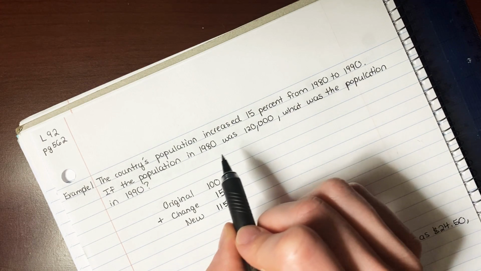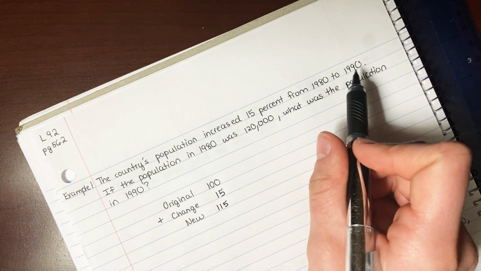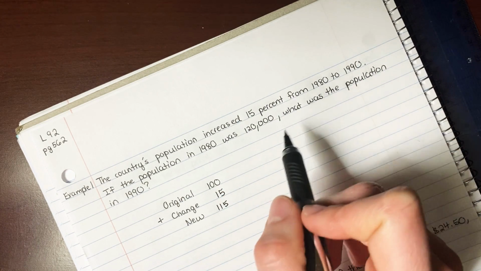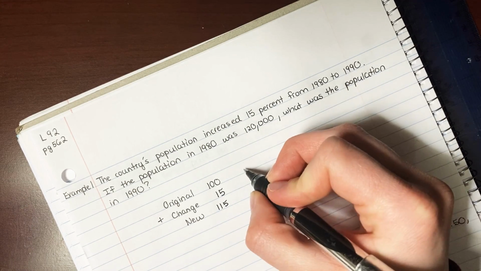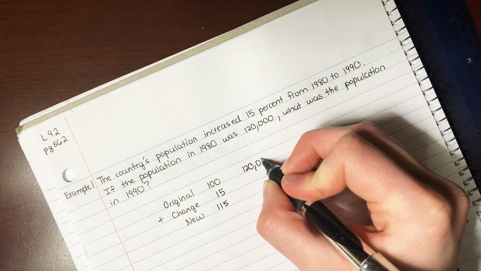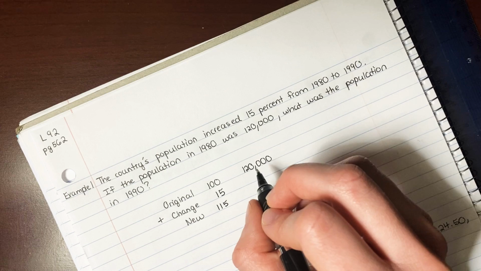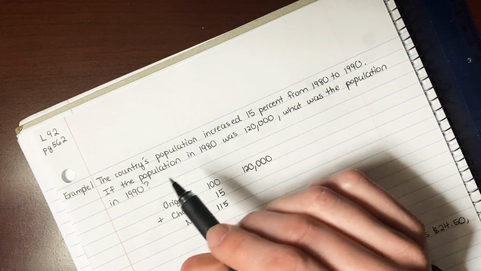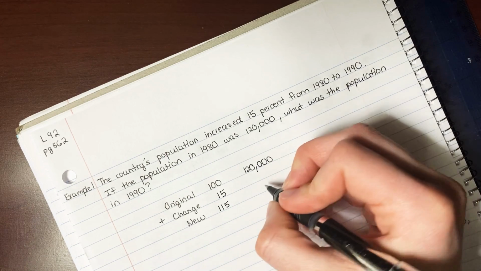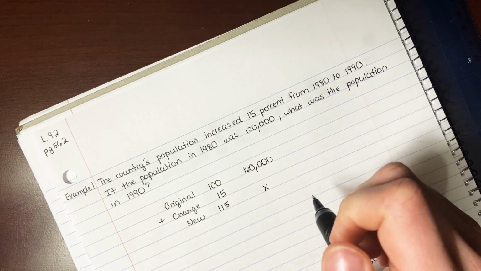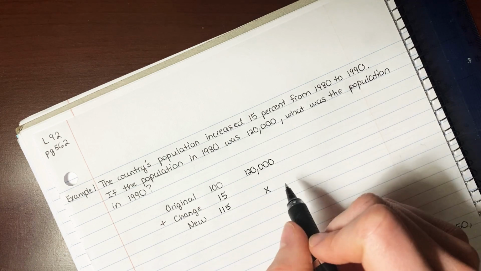All right, now let's look at what our actual numbers are. The population in 1980 was 120,000. All right, well, the increase was from 1980 to 1990. So the original amount would have been in 1980. So that would have been the 120,000. So 120,000 is going to go across from our 100%. That was our original amount. The question's asking what was the population in 1990? So they want to know the new population. So that's where we're going to put our X. That's what we're looking for. We don't care about the change because that's not what the question's asking, so don't even worry about it.